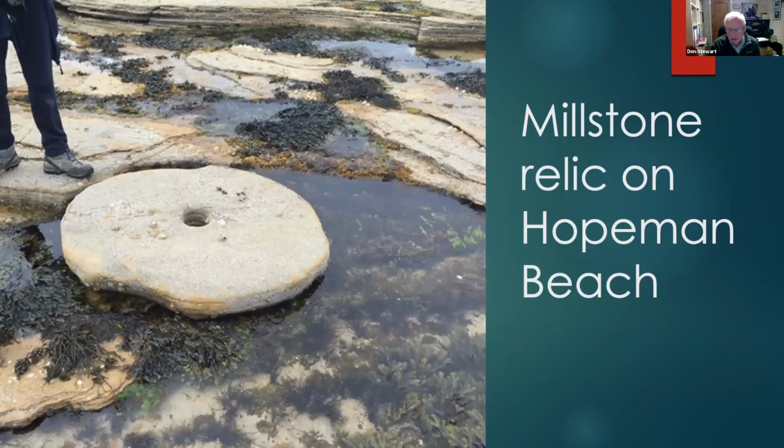Also, in the same area on the beach, there was for a while a millstone industry. Not much is known about it, but across the wave-cut platform in the Hopeman and Cove Sea area, you will find millstones lying. I believe there are 6 or 7 of them in various states. This is one that's easily found near the Hopeman end. So an interesting bit of history there.